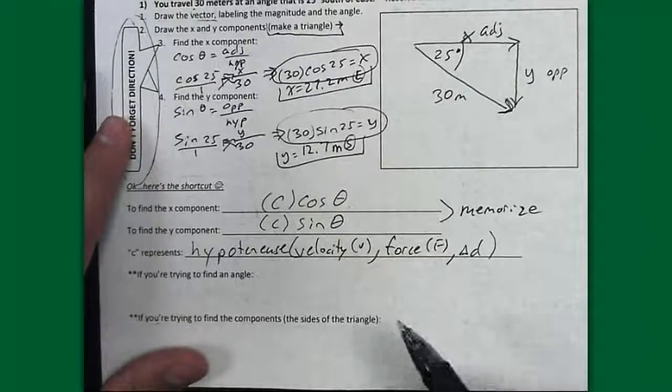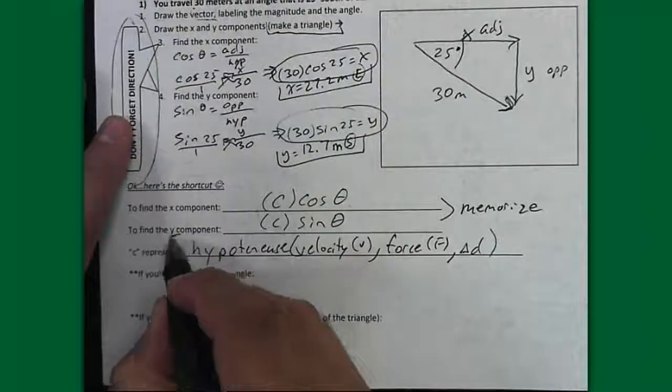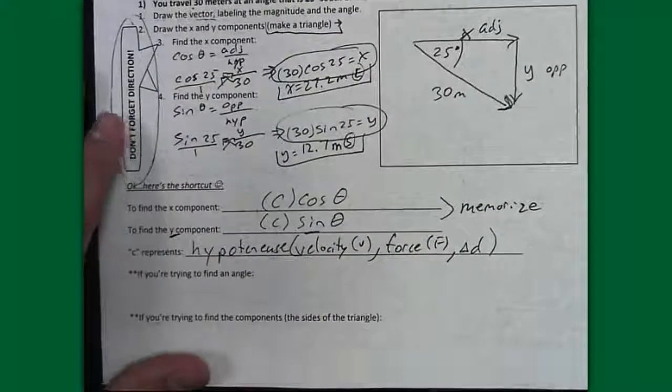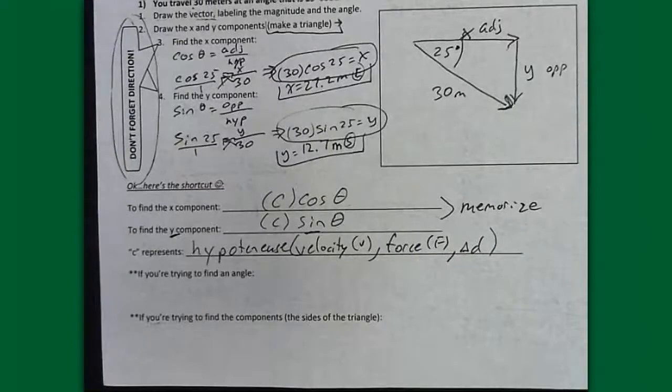An easy way to memorize that, I think, is just to remember that y rhymes with sine. Y goes with sine, and then x goes with cosine. We don't use tangent if we already know the angle. You can, but you don't have to. Okay? This is the easiest way I think to do it. So that's how to resolve vectors into x and y components.